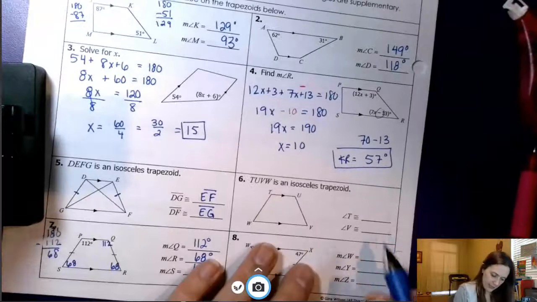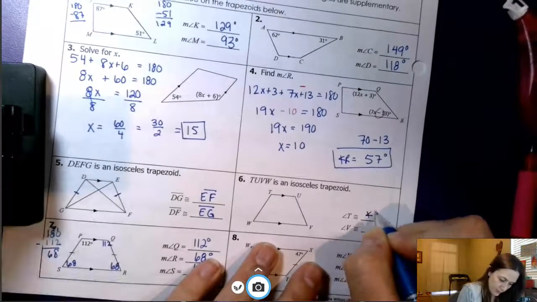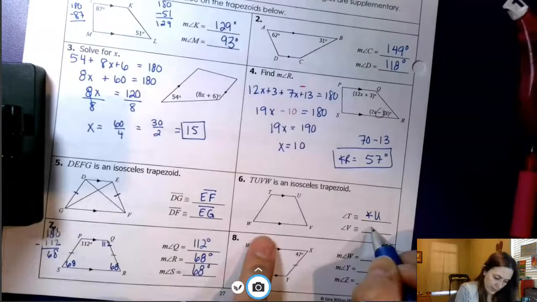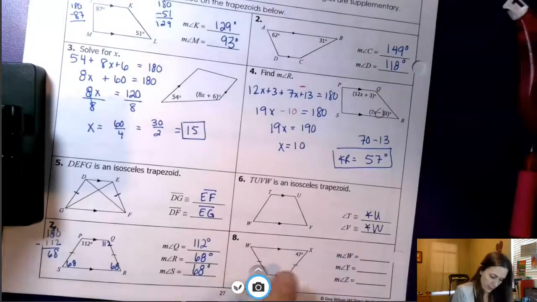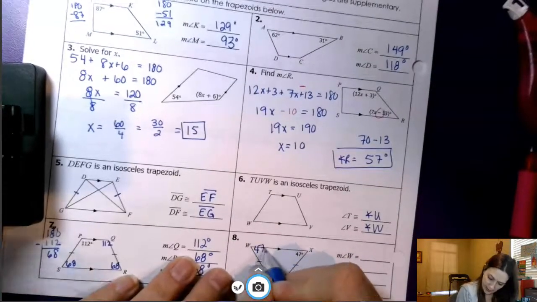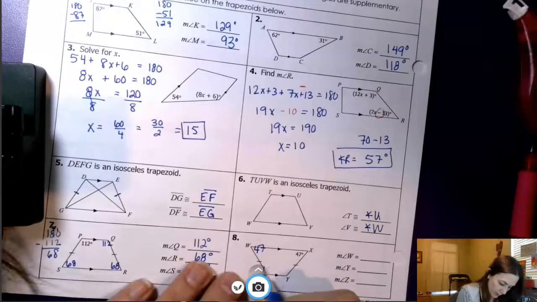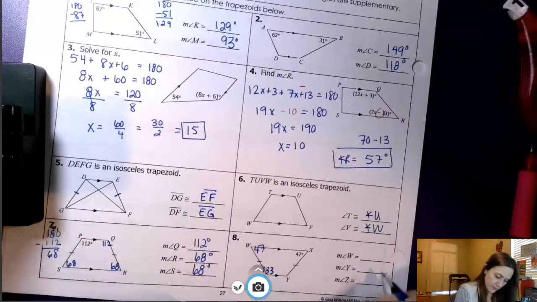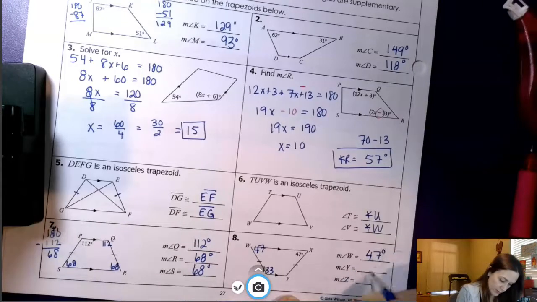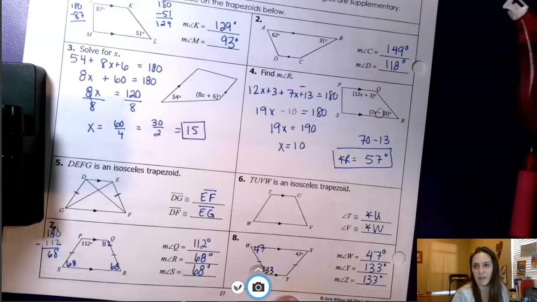These ones here, T has to be congruent to angle U. V has to be congruent to angle W. Here, if this is 47, I get 47 here. Subtract from 180, I get 133 for these ones. So W is 47 degrees, 133, 133. I'm going to pause and go to the next page.